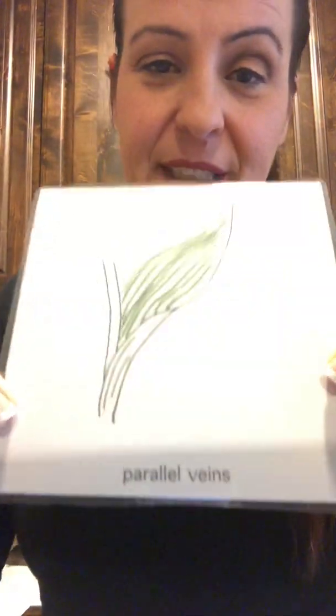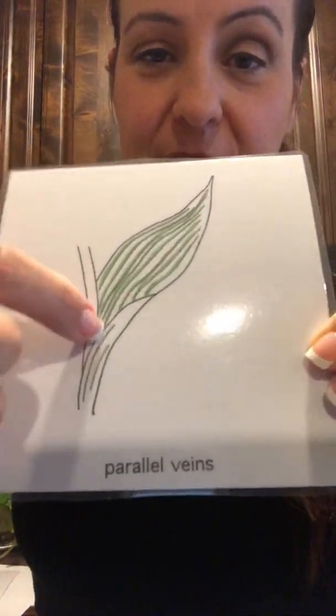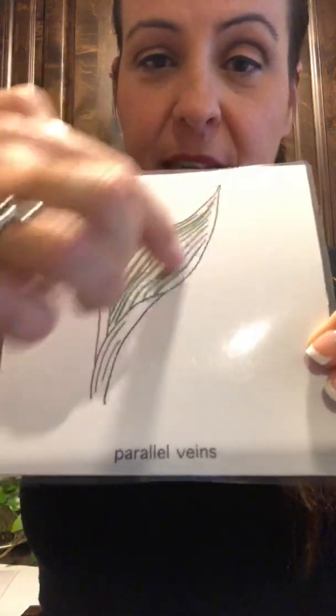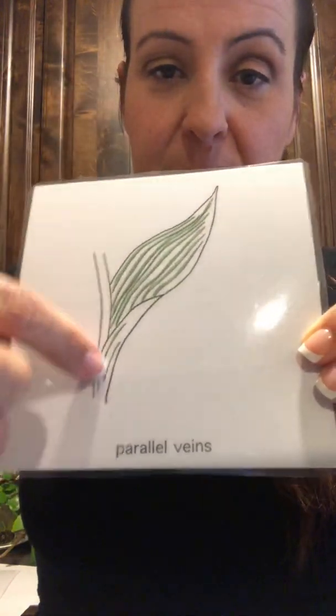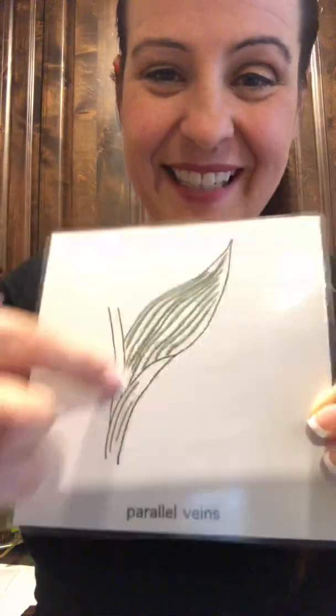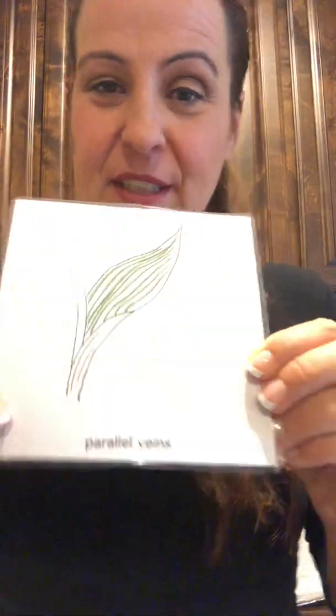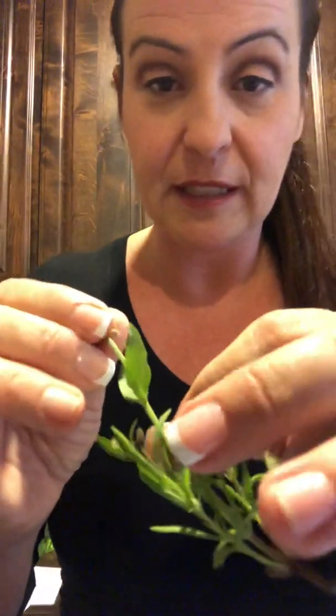The next kind is called parallel veins. And so as you can see, the veins are running up and down from the base to the apex, right, of the leaf. So I have a little example of that one here. This is a lavender plant from my back porch. And we'll go outside to look at some more, so you can follow me outside in a minute.